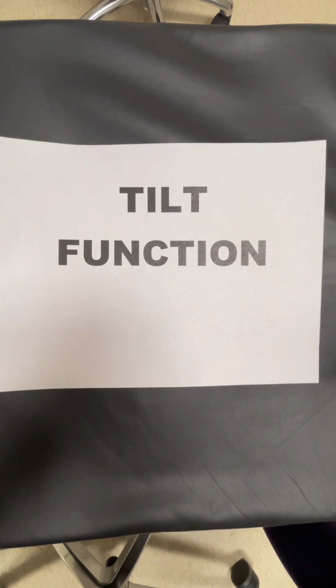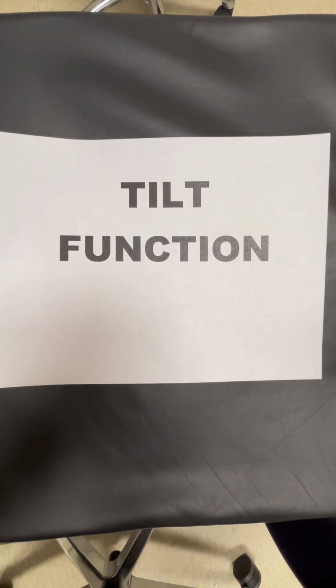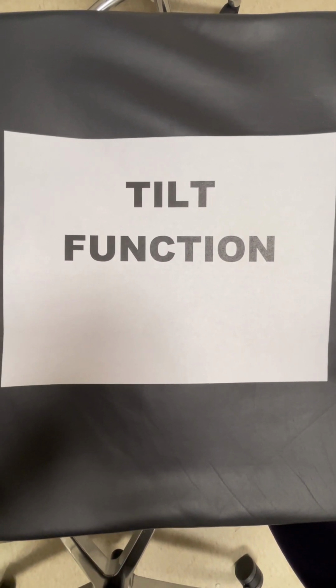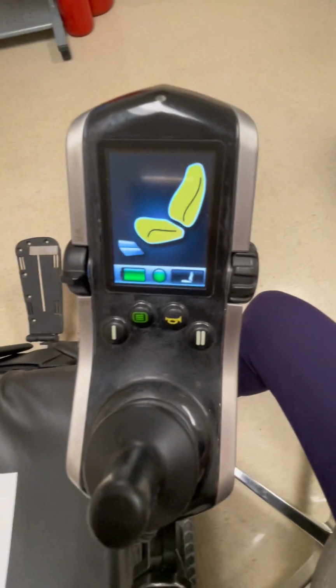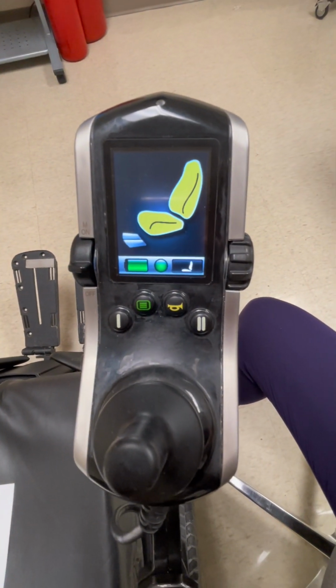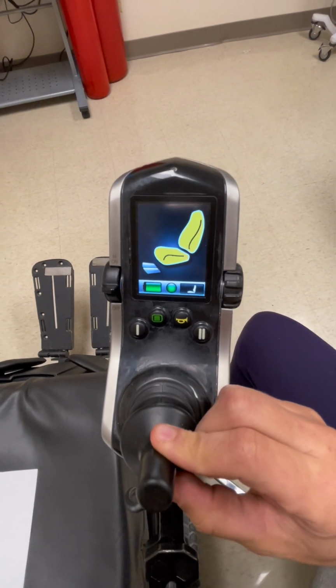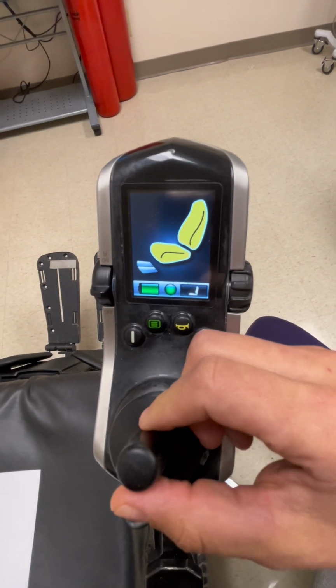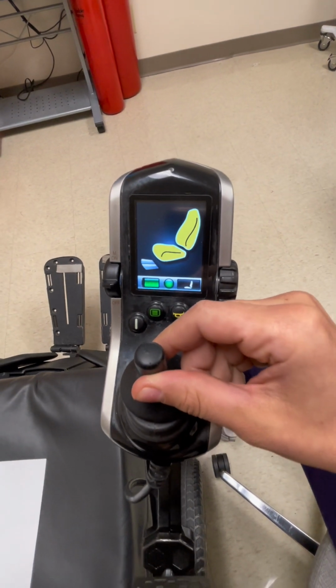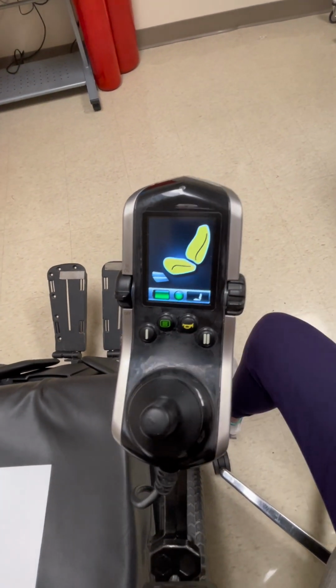You may want to utilize the tilt function of this power wheelchair to help a patient complete pressure relief, to reposition a patient safely in the chair, or while completing a Hoyer lift transfer. To do so, ensure that you are on the proper seat mode as demonstrated by the lit up yellow backrest and seat on this display. Next, pull back on the joystick to position the chair into tilt, or push forward on the joystick to bring the chair to a more upright position.